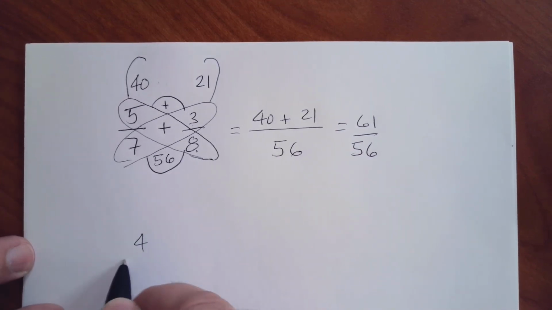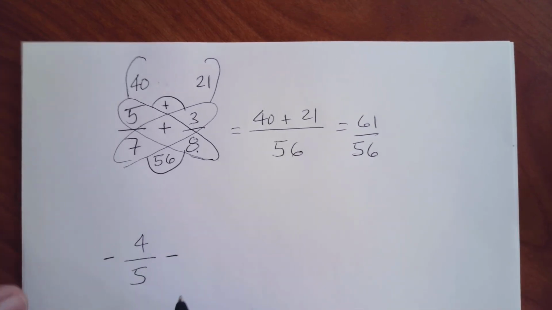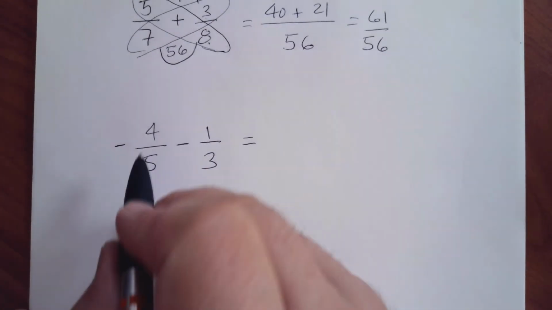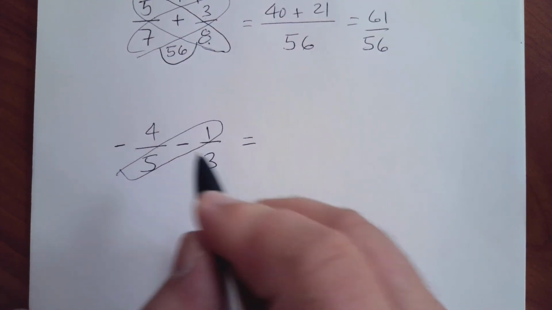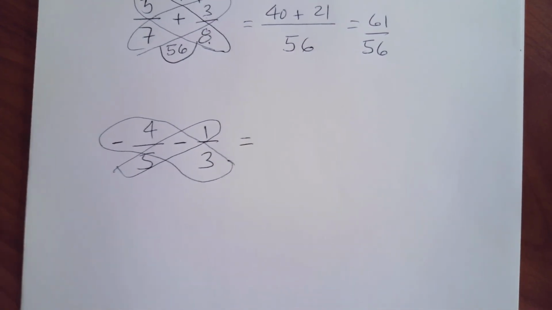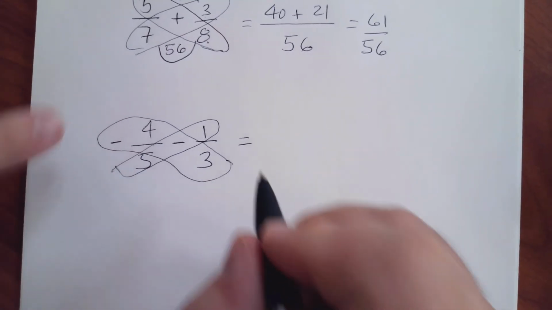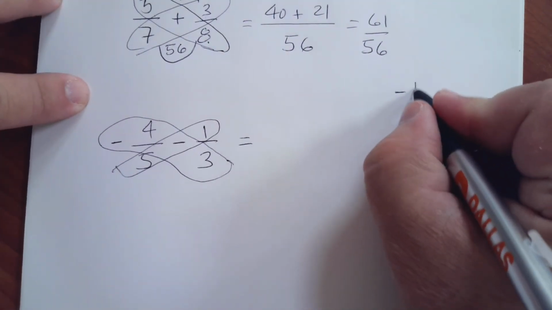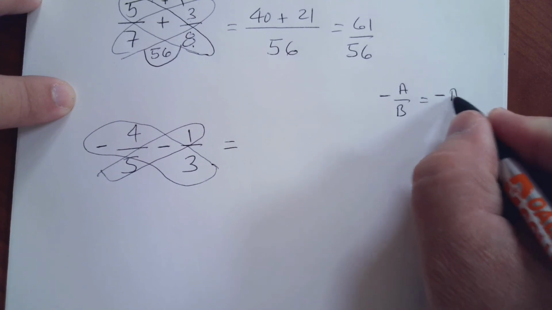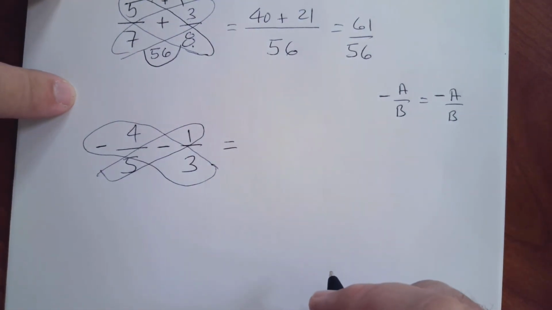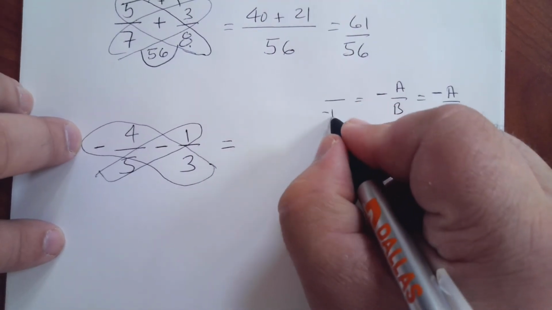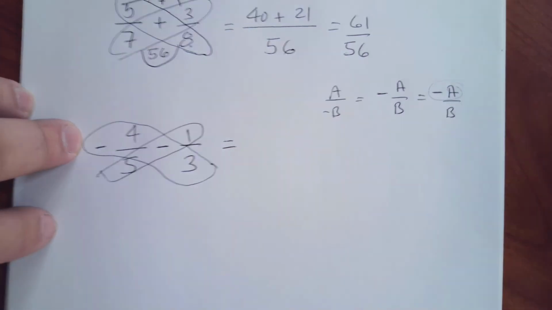Even if it has, let's say, both signs are negatives. Okay, here's the only change here. You notice, this is important. If you have a negative sign in front of a fraction, it belongs to the top number. The negative sign only belongs to the top. Even if you have it on the bottom, rewrite it so it belongs to the top number.